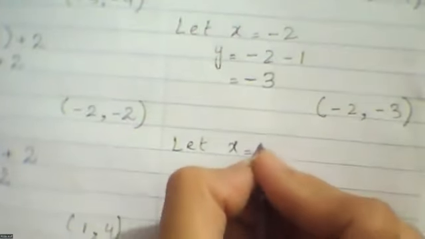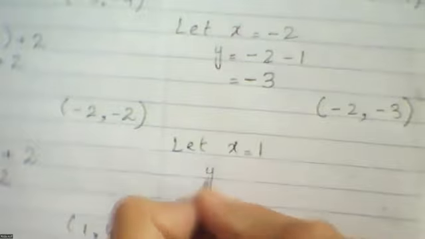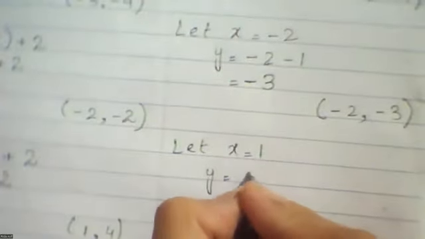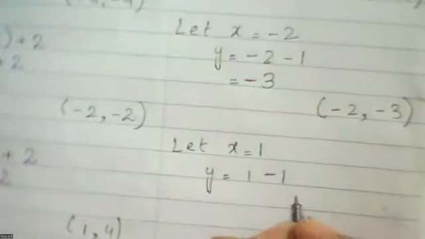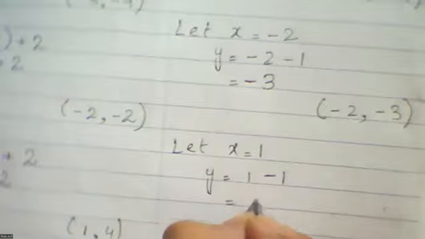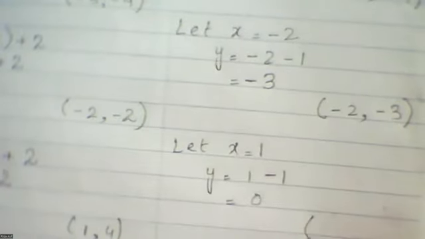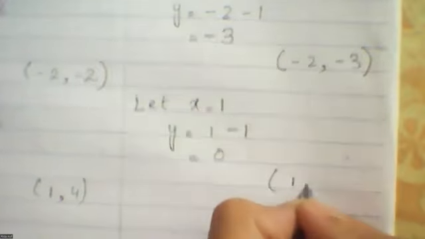Let's consider x value 1. So we get y equals 1 minus 1. 1 minus 1 is 0. So by putting the value of x equals 1, we get y equals 0. So simple.